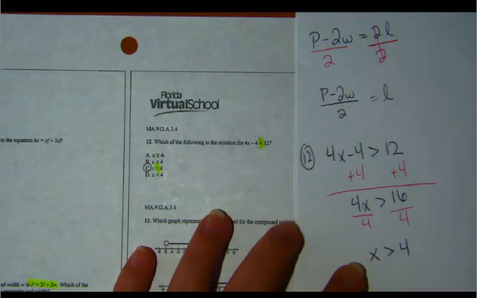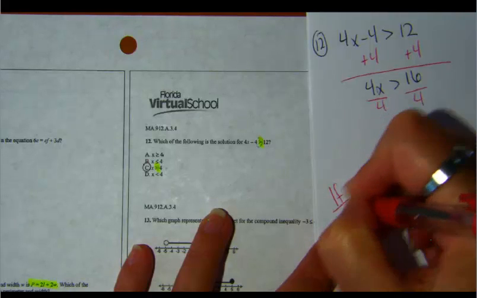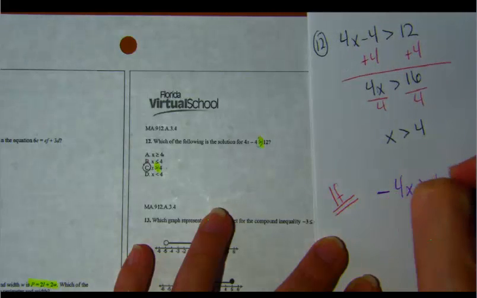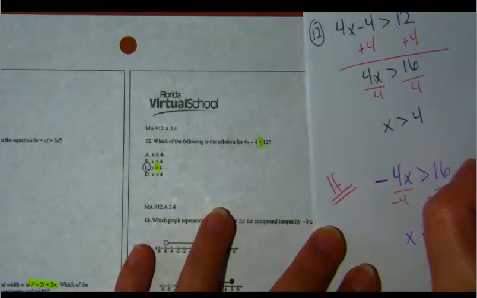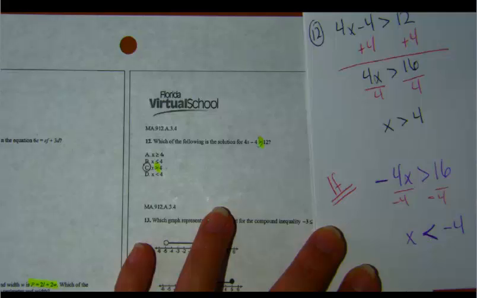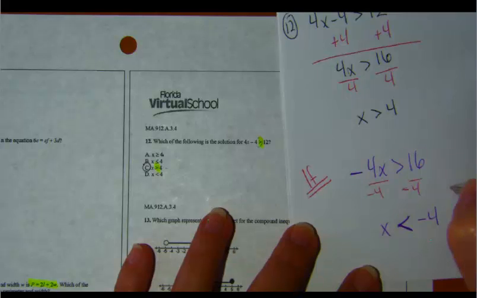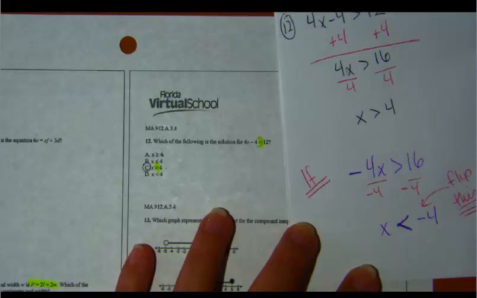Now if I had been dividing by negative, just hypothetical, if it was like negative 4x is greater than 16, and I divide by negative 4, if you divide or multiply by negative, you have to flip the inequality. So don't forget that. It's only if it's negative.